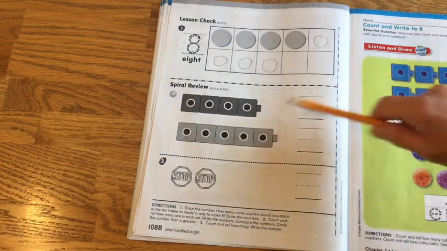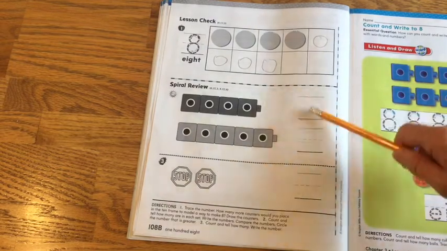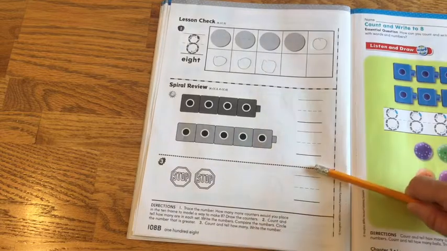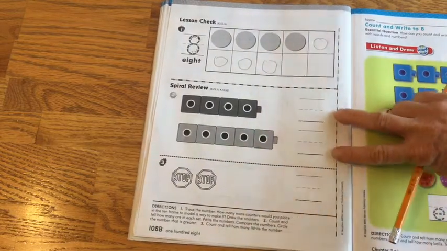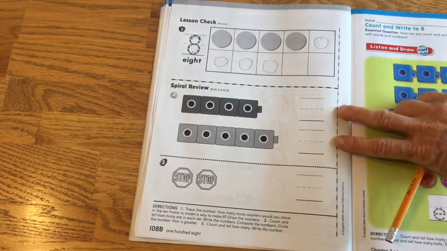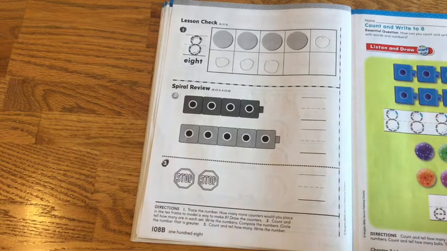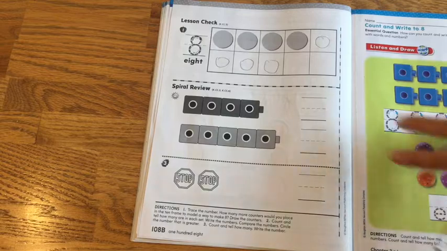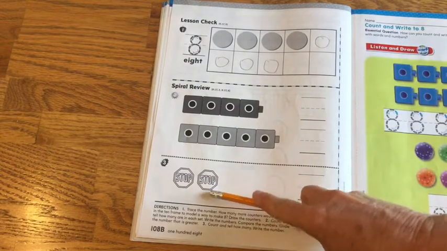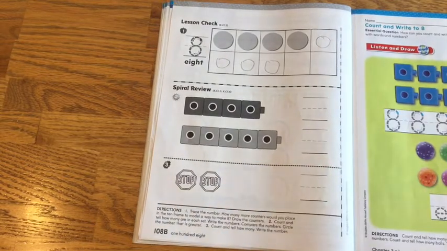Cool. The bottom one, count and write the number, count and write the number. And then you will circle the number that's greater. Remember, greater means grande, greater means bigger. So which one's greater? Stop signs, count and write the number.